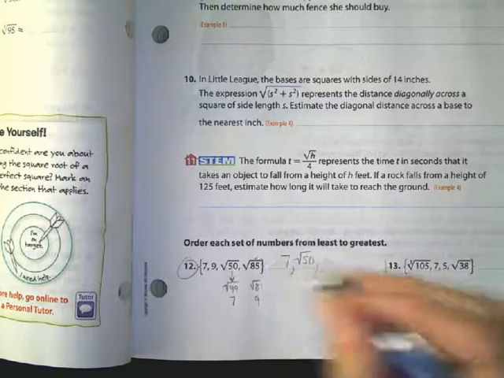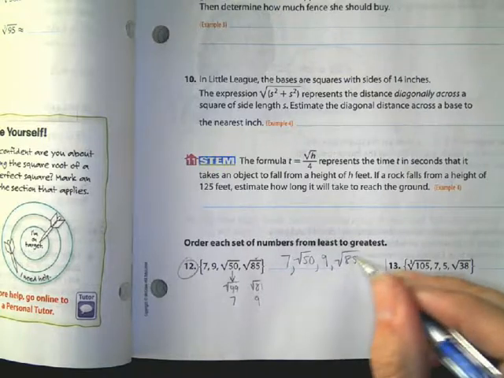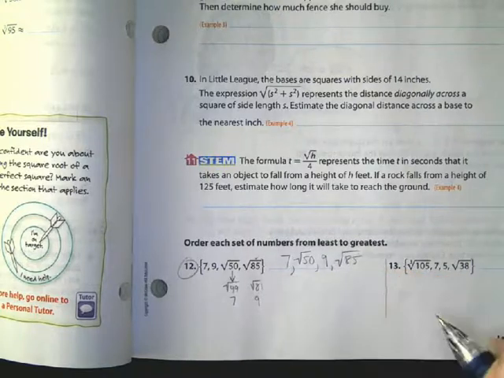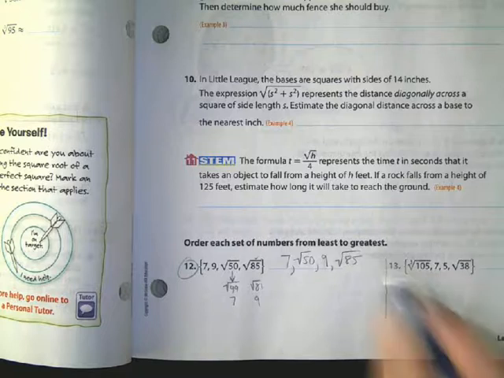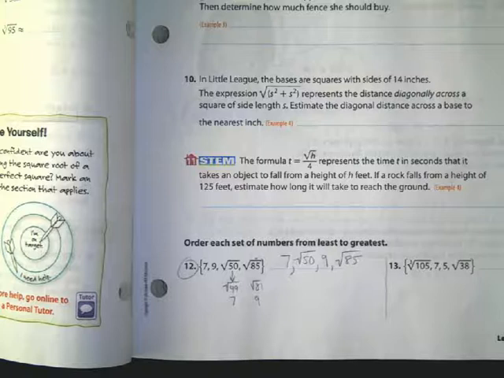We know that 9 is less than the square root of 85, because the square root of 85 is greater than the square root of 81, which is 9. And that becomes our numbers in order from least to greatest.